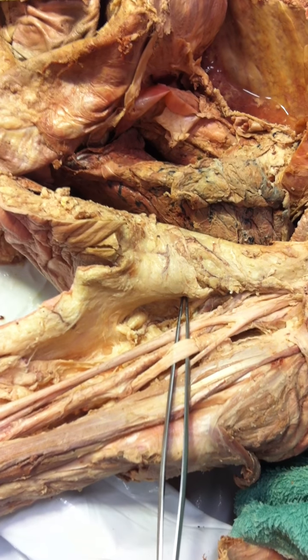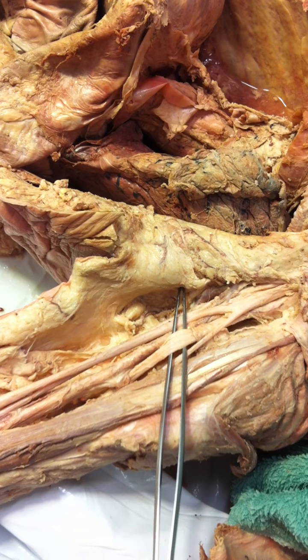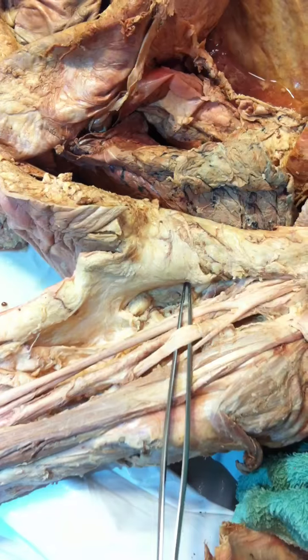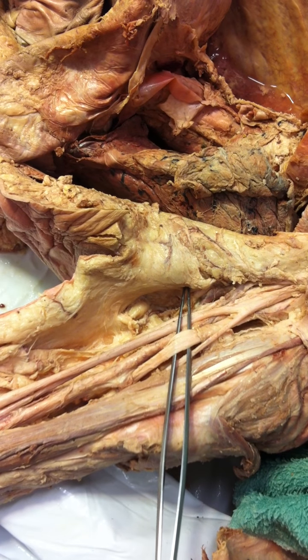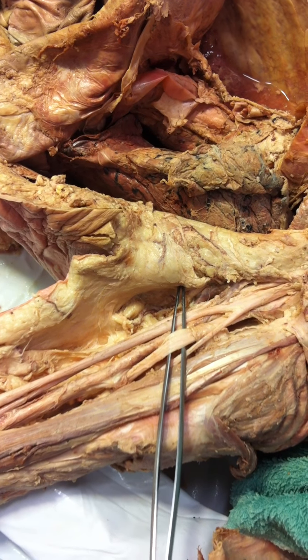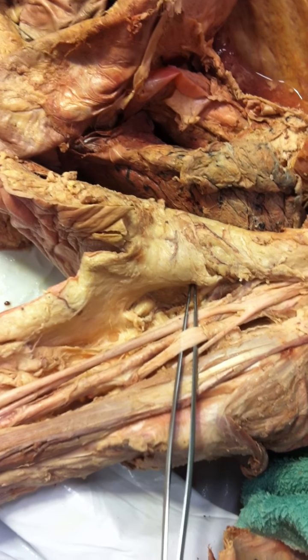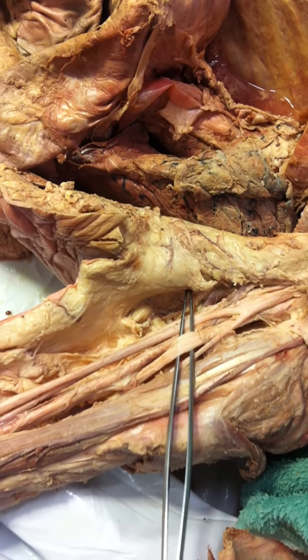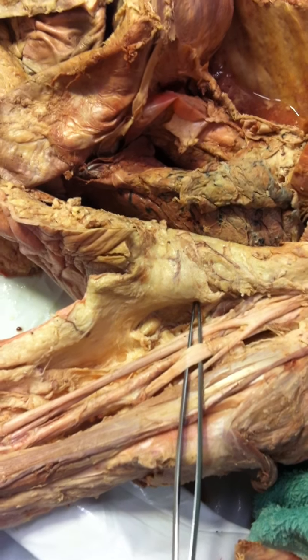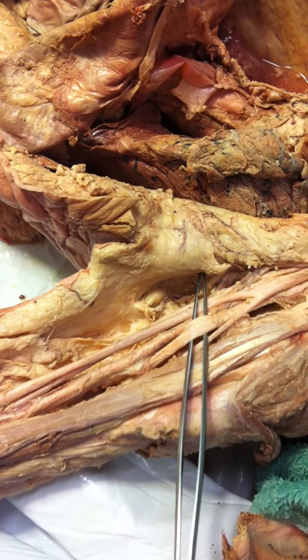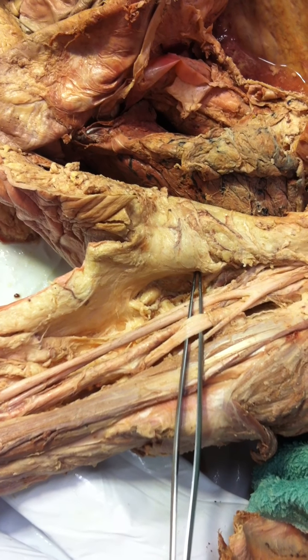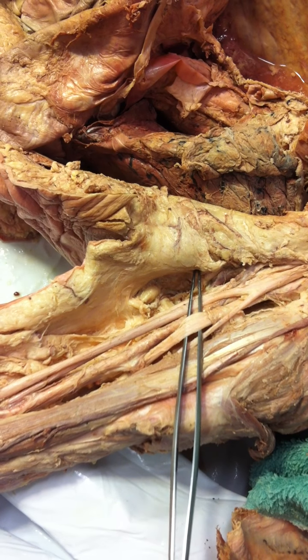From the posterior aspect of the brachial plexus, there is another important nerve that arises. That nerve is the radial nerve. It supplies the extensor compartment of my hand, responsible for this movement, with the resistance. Yes, that's the radial nerve. Without the function of the radial nerve, there will be wrist drop.